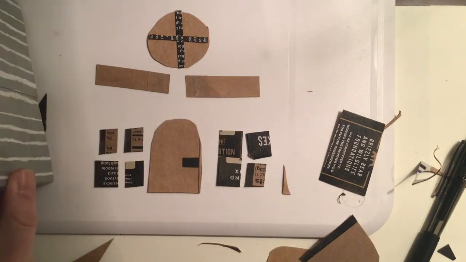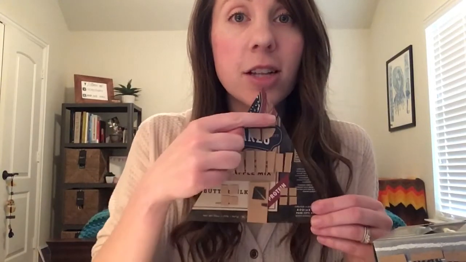Okay, so let's start gluing everything on. Okay, I'm all done with gluing. My triangle house is flat, but it has a lot of variety of shapes. I've got circles, rectangles, and squares already on there.